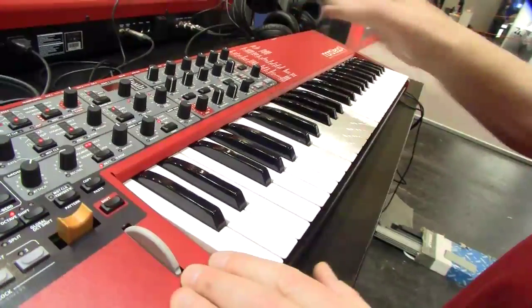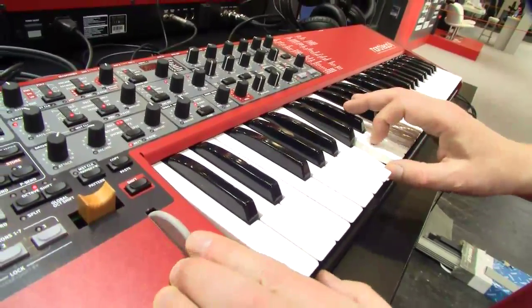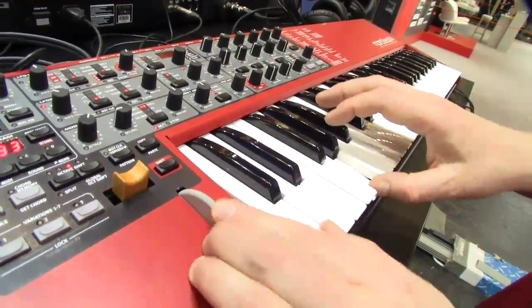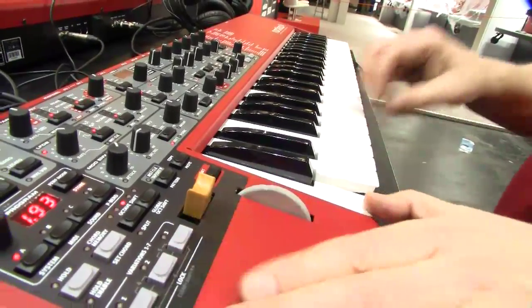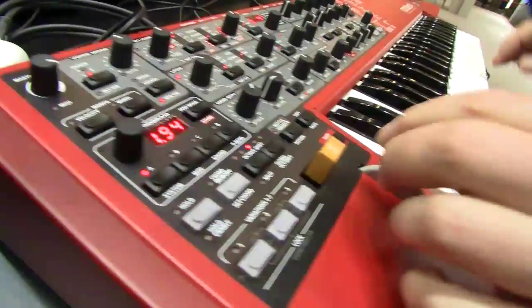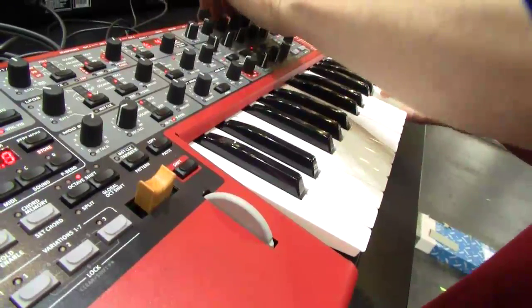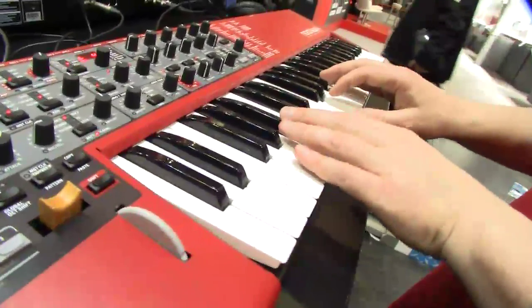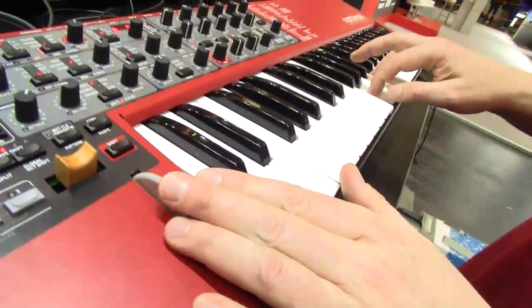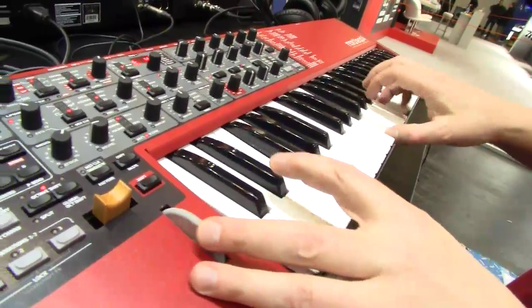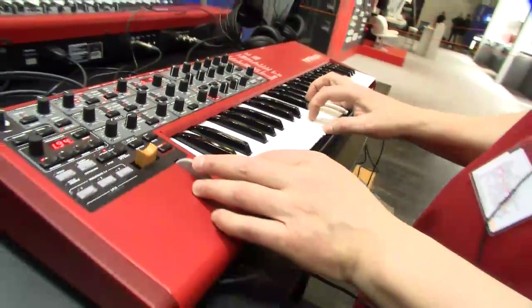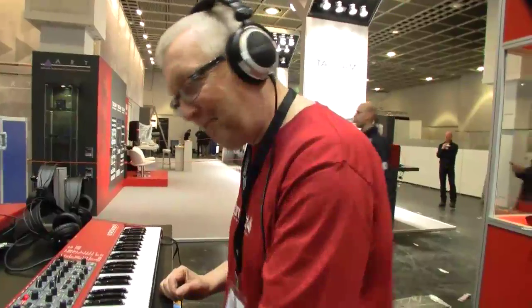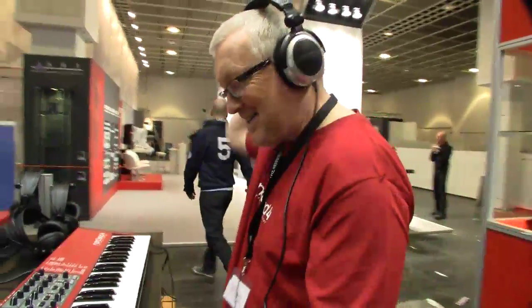There's another example of the talk effect. And this is one of the digital waveforms. Sunday in the morning or Sunday at church. It's got a very religious feel.